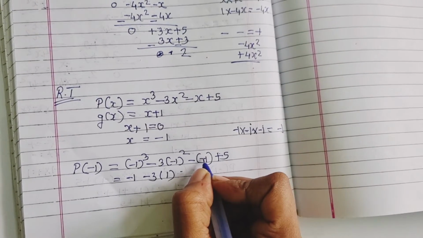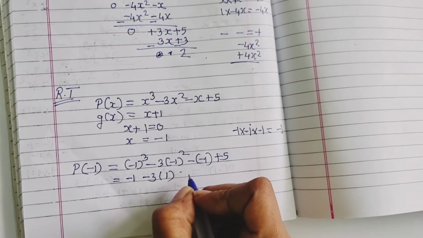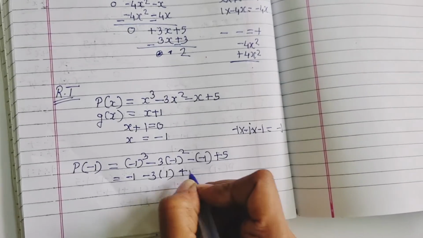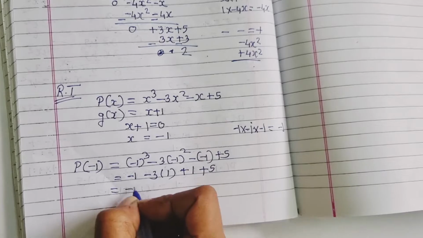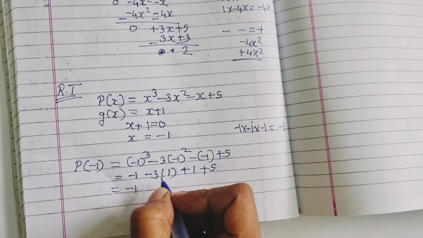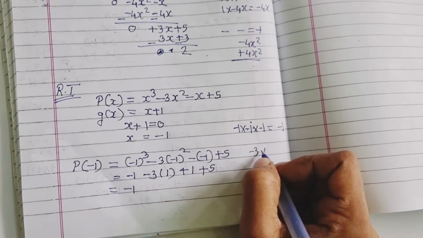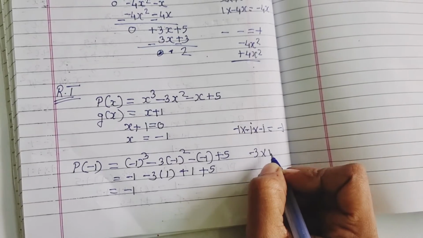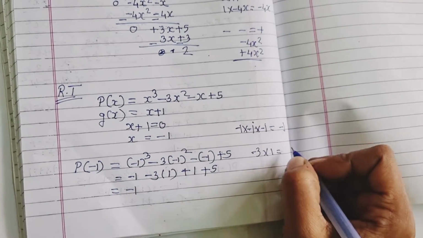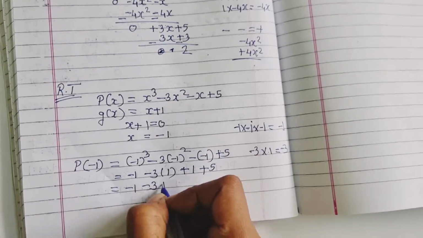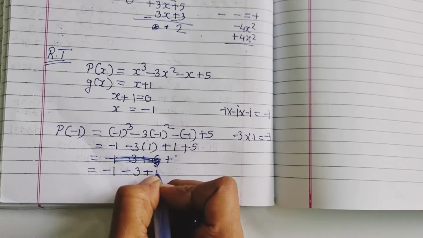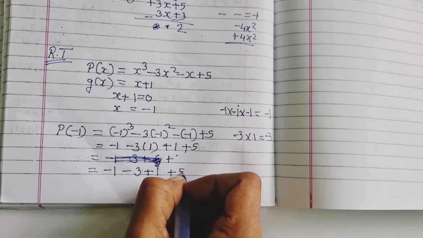And here minus minus, we know when we multiply minus by minus we get positive. So positive 1 plus 5. Now look here, minus 3 multiplied by 1. Minus 3 multiplied by 1 means negative times positive. It is always negative, so minus 3. So minus 3 plus 1 and plus 5. This is what is written.